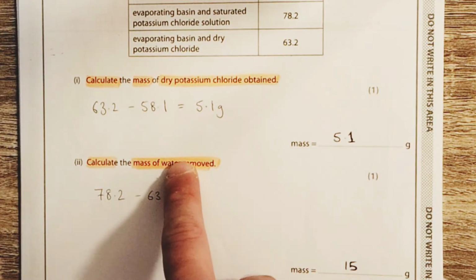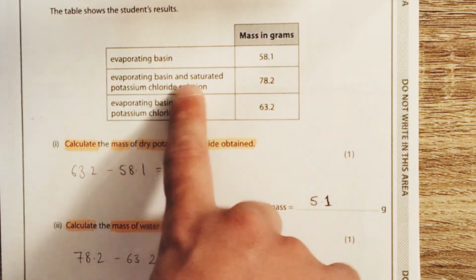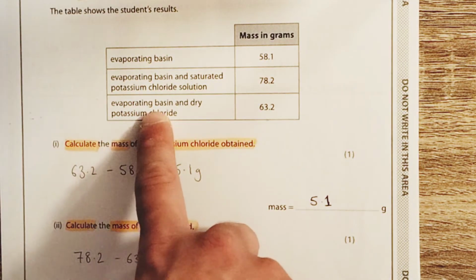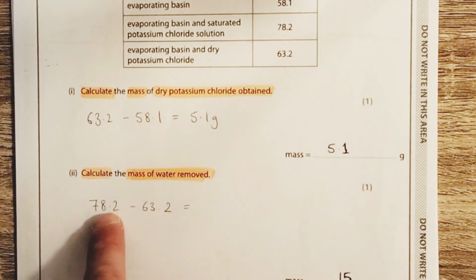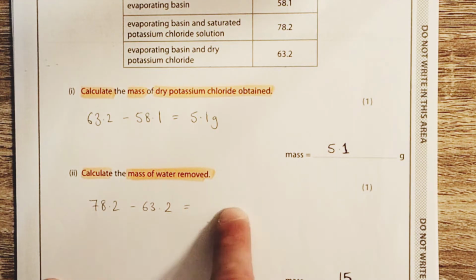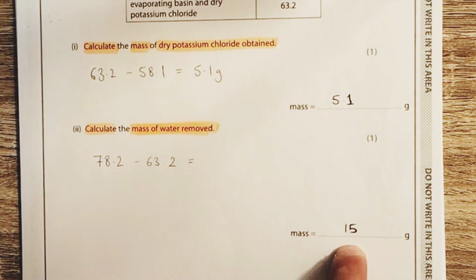This is calculate the mass of water removed. This time, a different calculation. This is the mass of the evaporating basin and the water and potassium chloride. And this is the evaporating basin and the dry potassium chloride. So we're taking the mass of the evaporating basin and the potassium chloride, which has still got water, and taking away from that the one which hasn't got water. You're left with the difference, which would be 15 grams, which means that 15 grams of water was removed when you heated the saturated solution to form the dry potassium chloride.